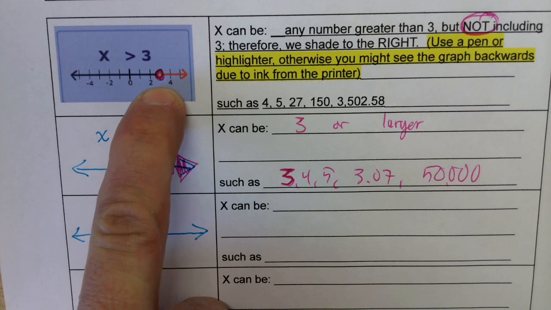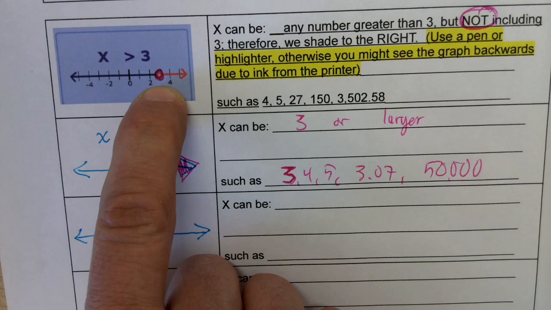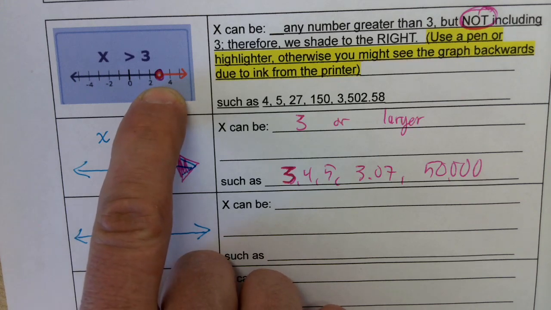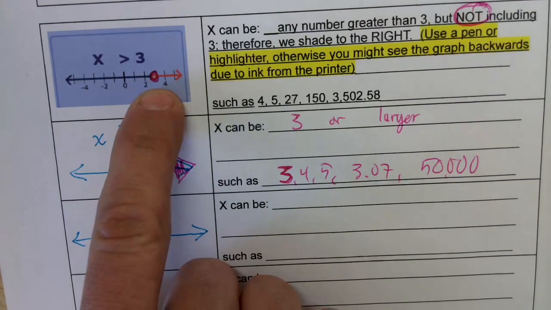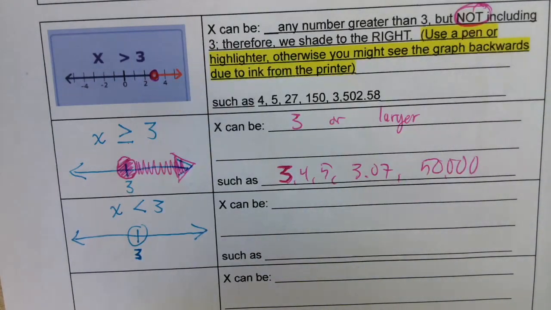Upper. Now, an upper limit is like a ceiling. You can't go above it. So it's actually a lower limit. It's a lower limit because you can increase from there forever. That's what the arrow means, right?